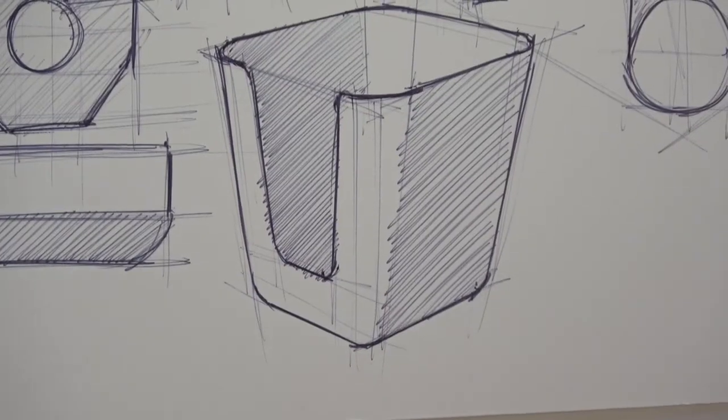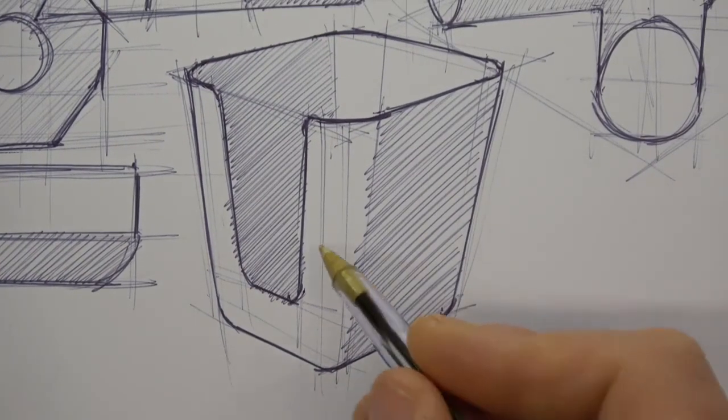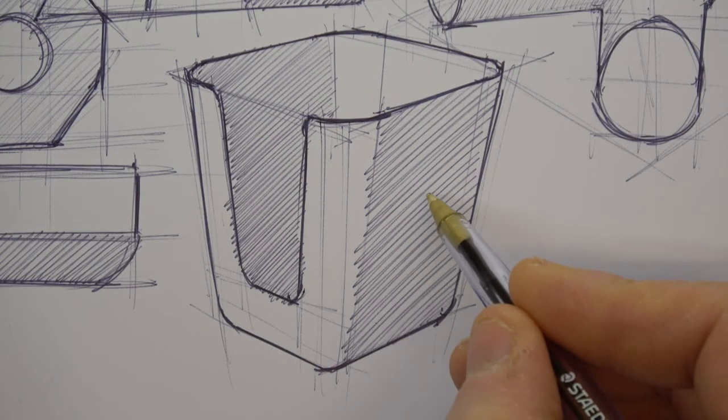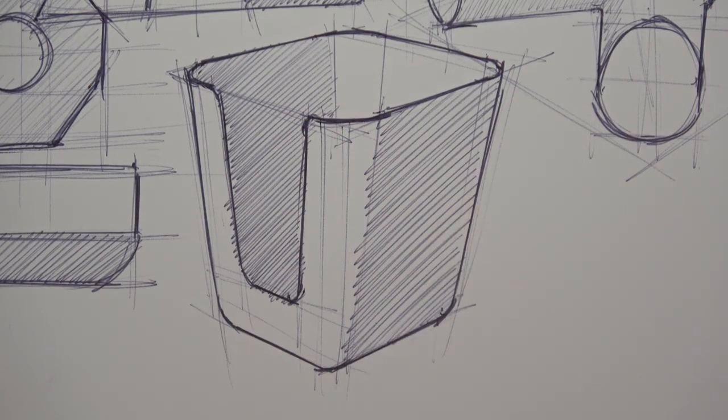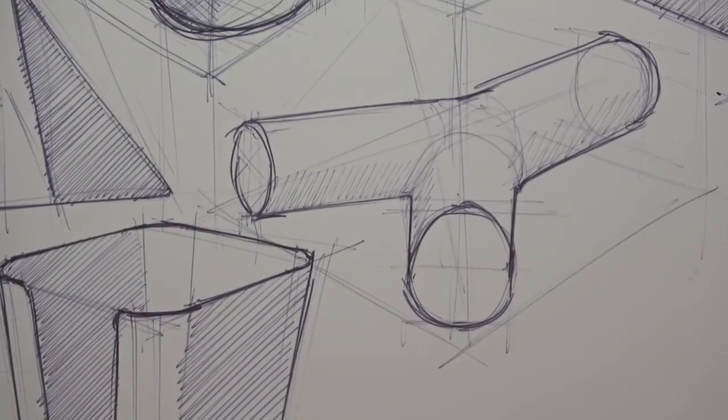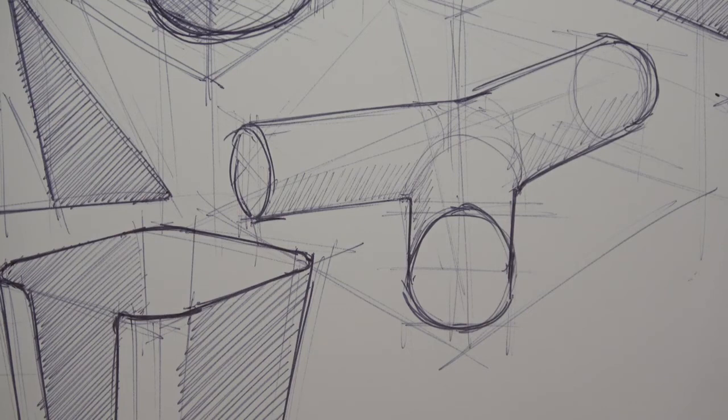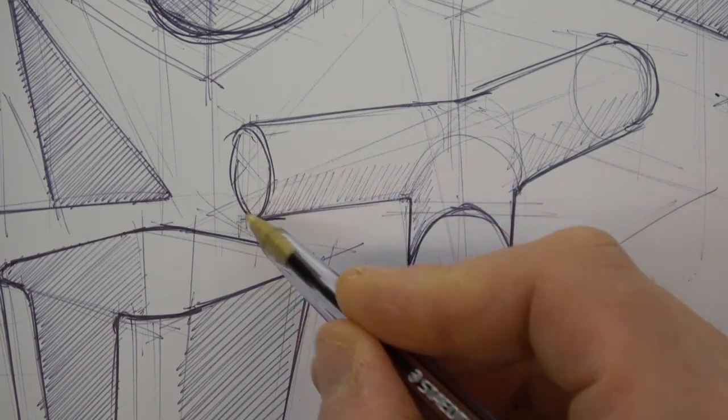This is a very simple use of shading. You can see that it's been applied quickly and without too much concern for accuracy. There's just one tone, and this has the same effect of giving shape to this quick sketch. The process has been efficient and economical here too.